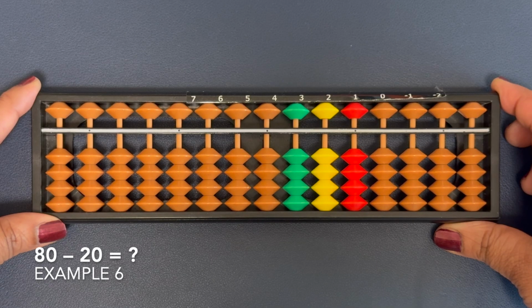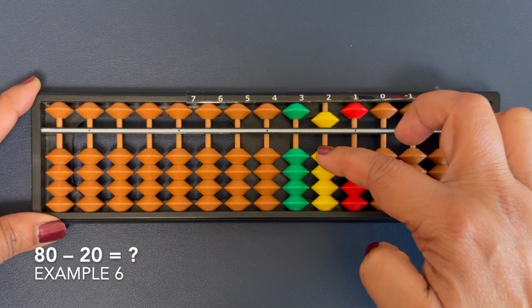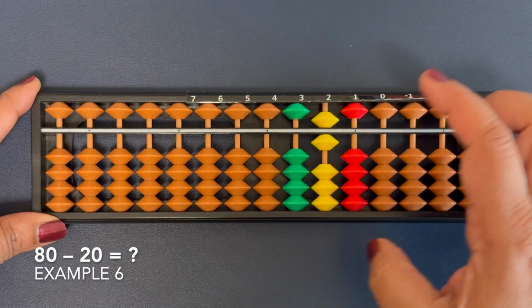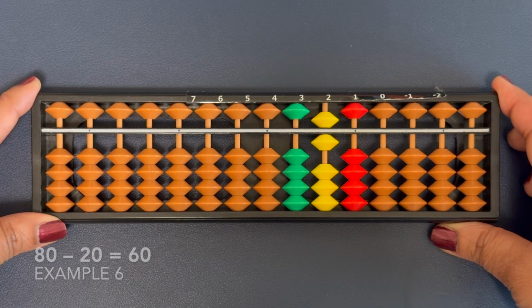Next, 80 minus 20. 50, 60, 70, 80. Minus 20: 10, 20. Answer is 60.